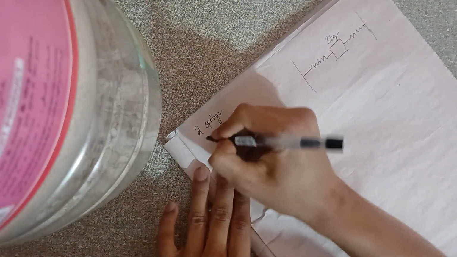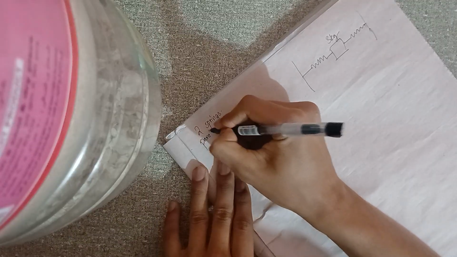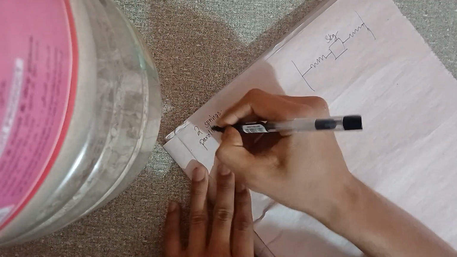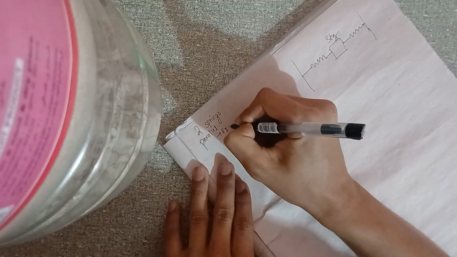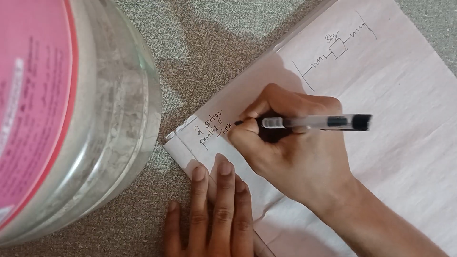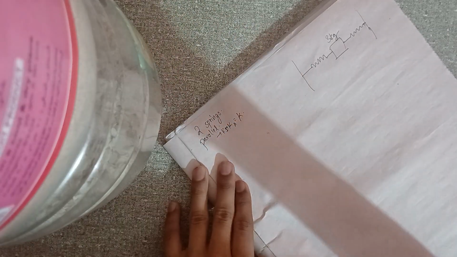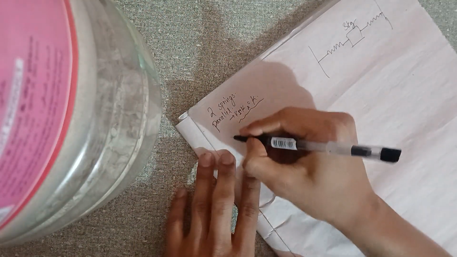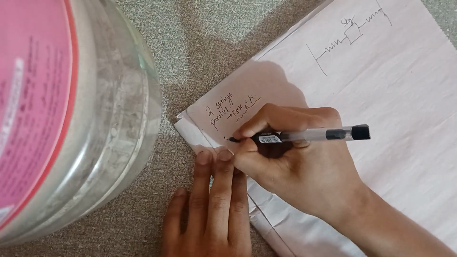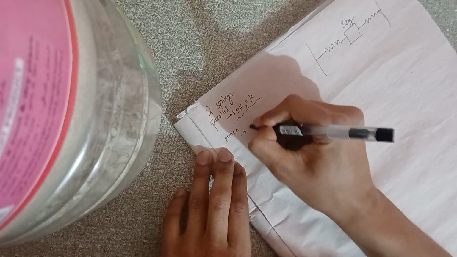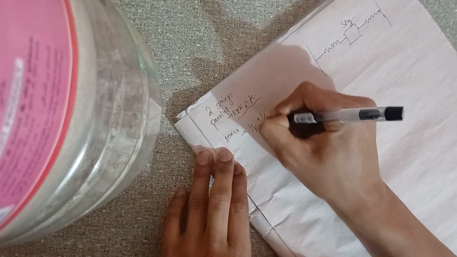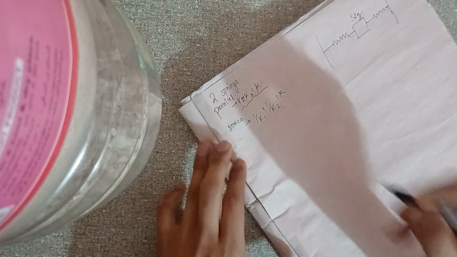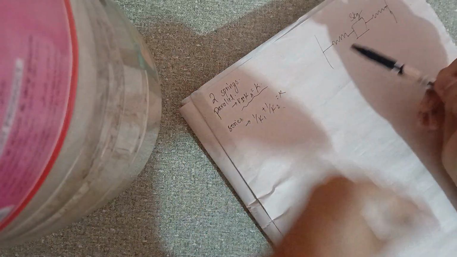Now, if two springs are in parallel, then K1 plus K2 will be the resultant force constant. And if two springs are in series, then 1 by K1 plus 1 by K2 will be equal to 1 by K. You remember the resistance and capacitance things, right?